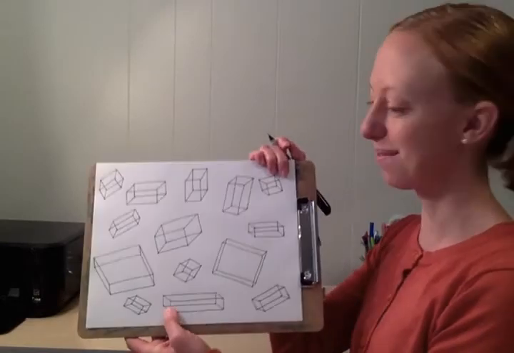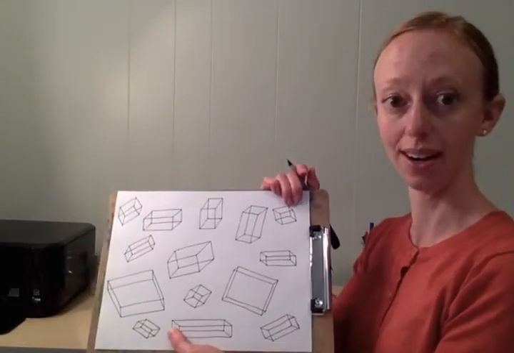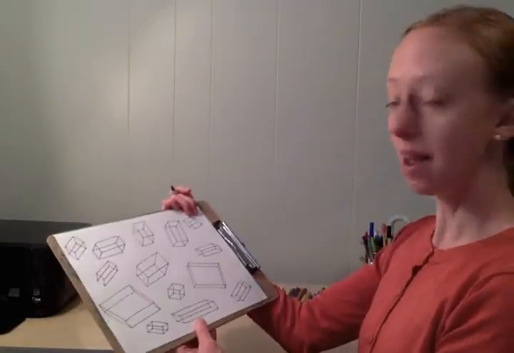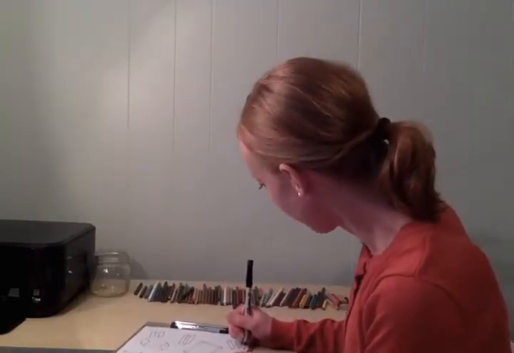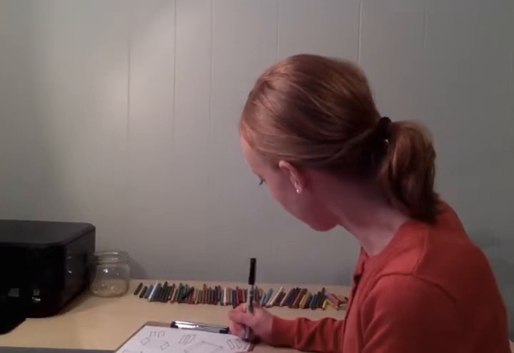Getting lots of rectangular prisms on here. All right, I am going to sign my name in the bottom right corner. Sign your name when you're done.